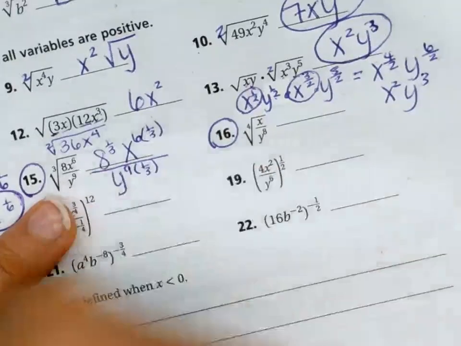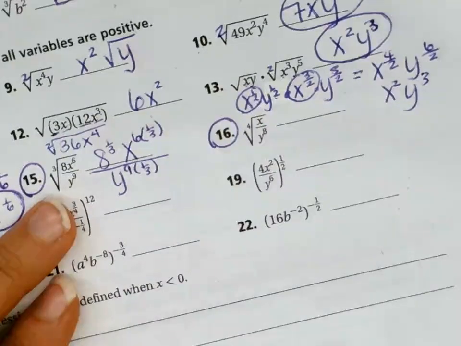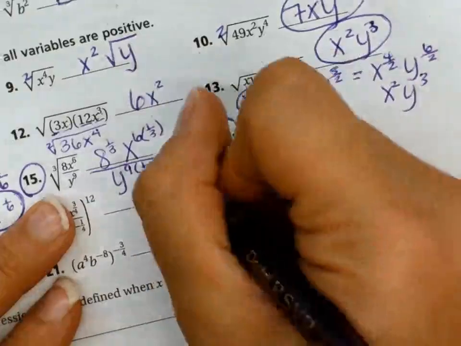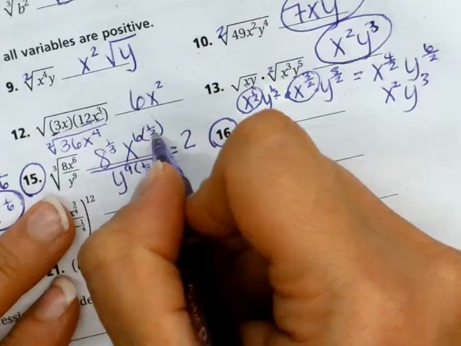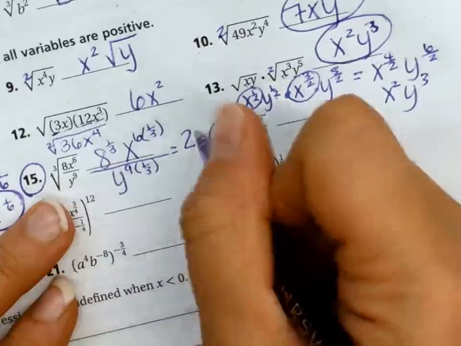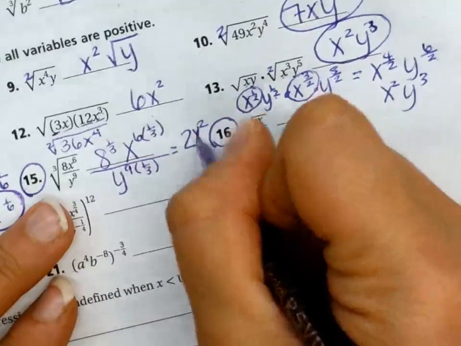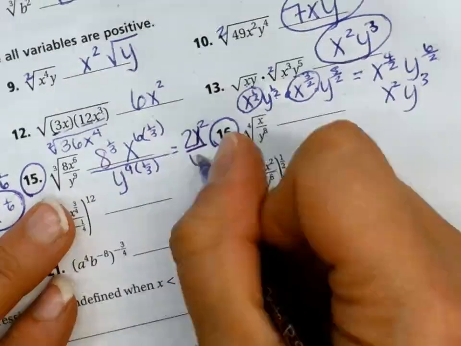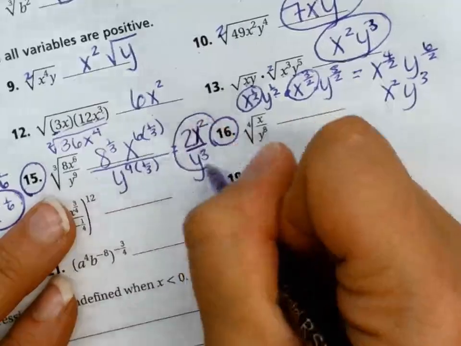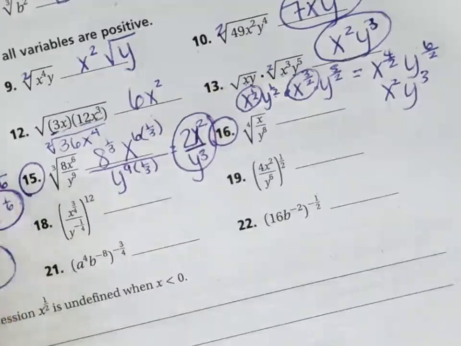What times itself gives you 8? 2. 6 times 1/3 is 2, right? 6 divided by 3 is 2. 9 divided by 3 is 3. 2x squared over y to the 3rd.